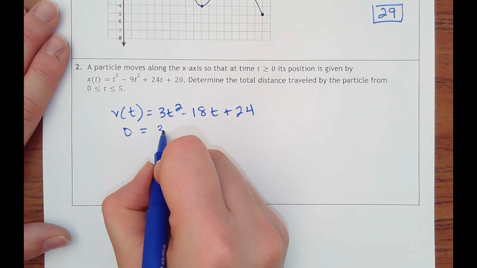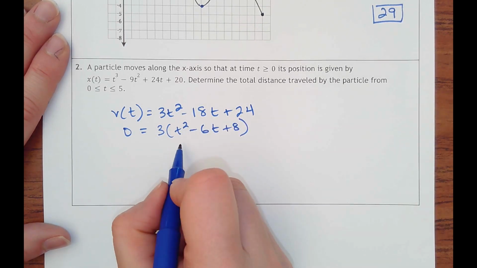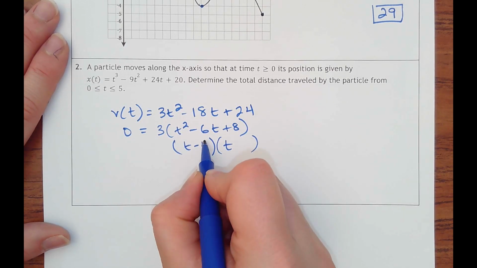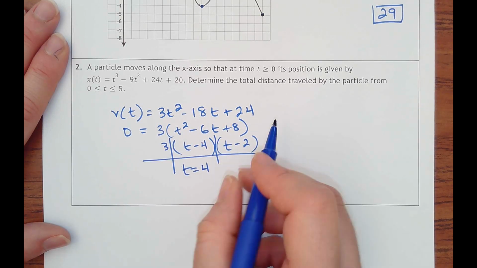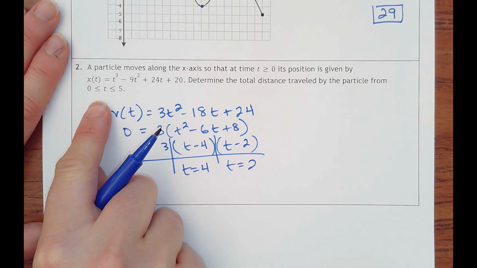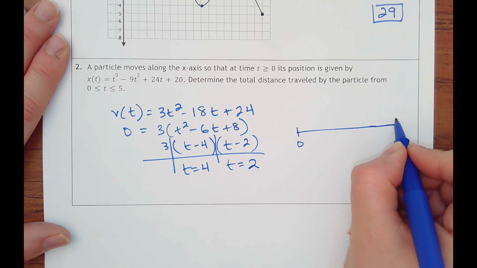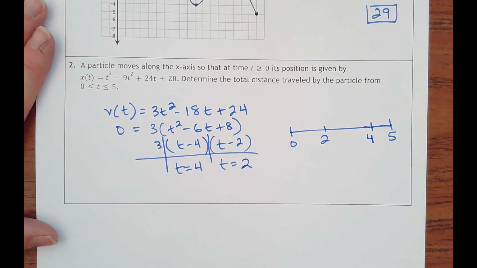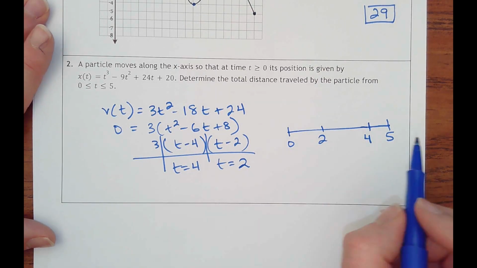I'm going to factor out a 3. And then I'm going to factor further. This would be a negative 4 and a negative 2, which gets me a time of 4 and a time of 2, which do both fall in my domain. So I'm going to make a sign chart here going from 0 to 5. Put 2 and 4 in there. And then I'm going to be figuring out what my velocity is doing in each interval.